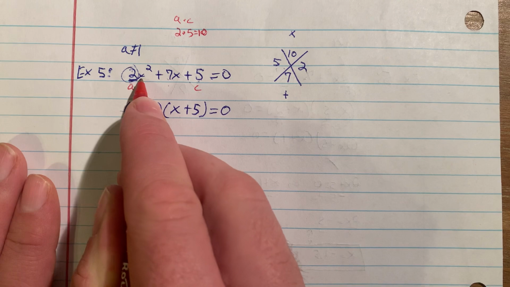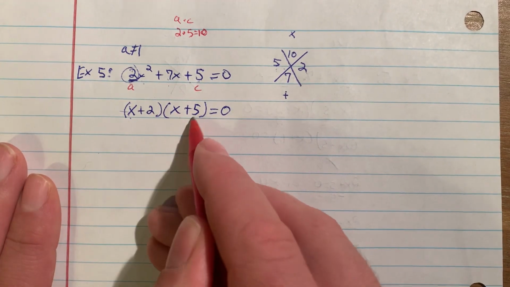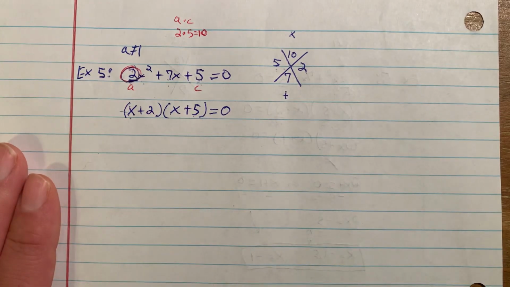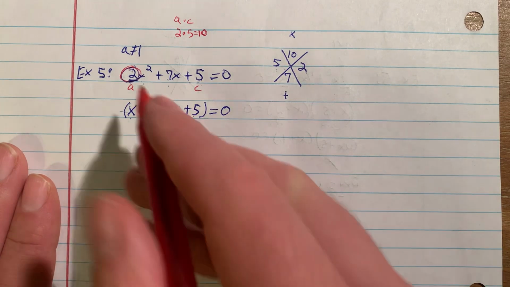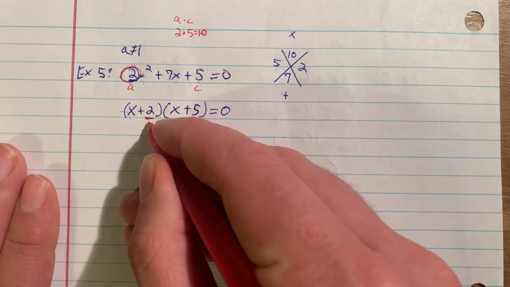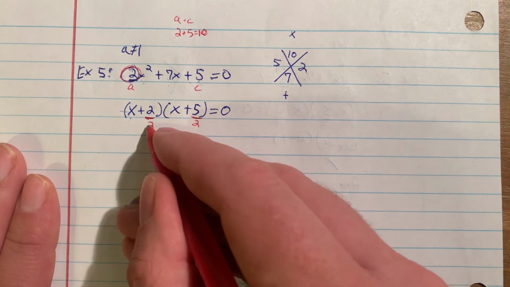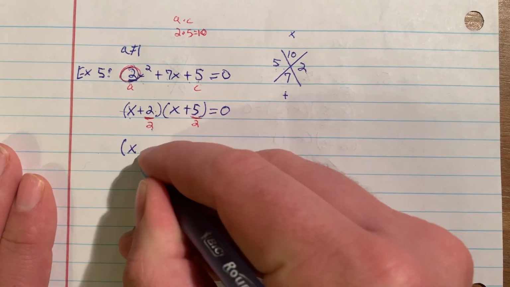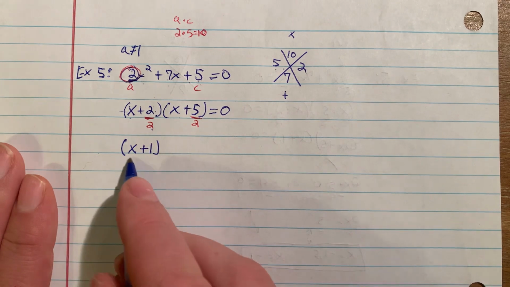But we're not done, and clearly this is wrong. X times x is x squared, not 2x squared. 2 times 5 is 10, not 5. Remember, when there's a number in front of the x squared, when a does not equal 1, we're going to need to divide both of these by that number. So we're going to divide by a. We're going to divide by 2. And if it goes evenly, well, that's great. 2 divided by 2 is 1. So one of the binomials is x plus 1.